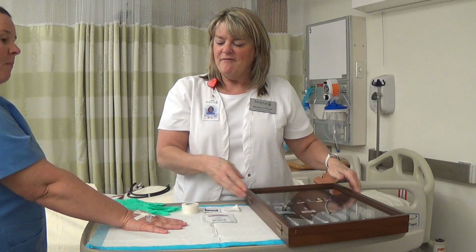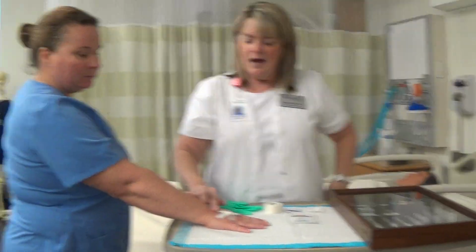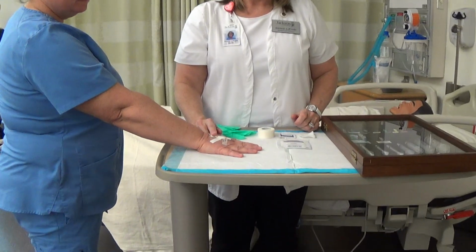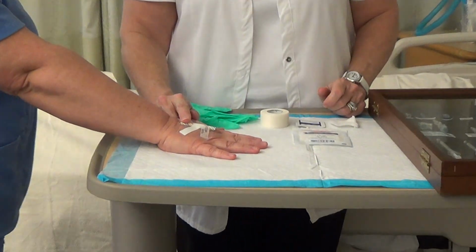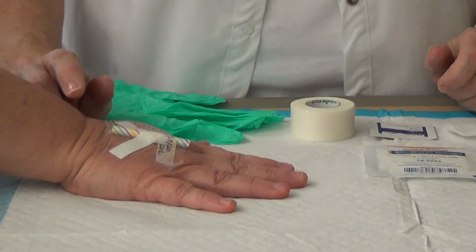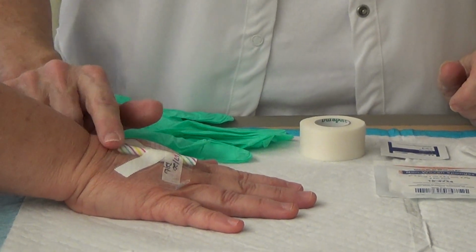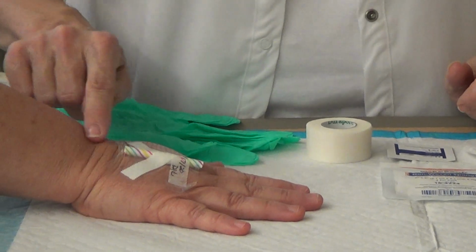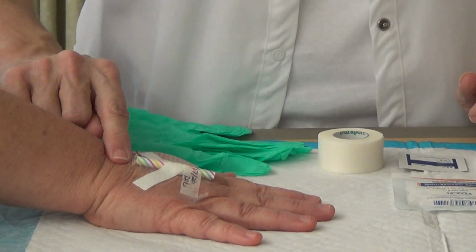Okay, so I have my model here, and she has her IV site in, and she's going home, so we're going to discontinue this IV site. Now when you're assessing an IV site, you want to look for any redness, swelling, pain, so you'd ask the patient, and then also just observe for any redness or swelling around the insertion site. This is the insertion site.